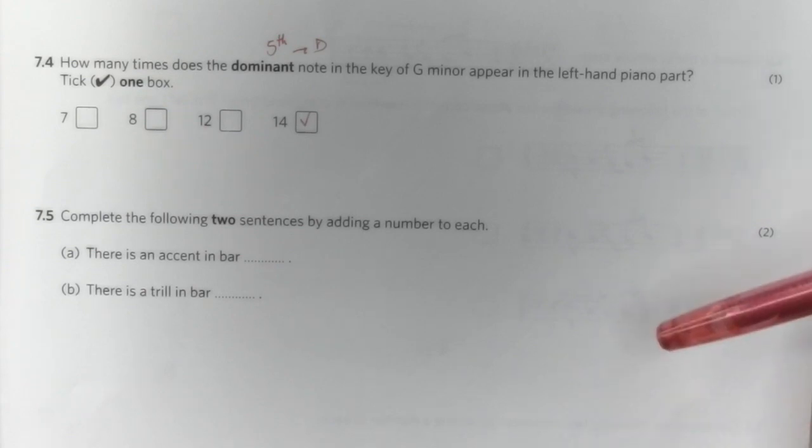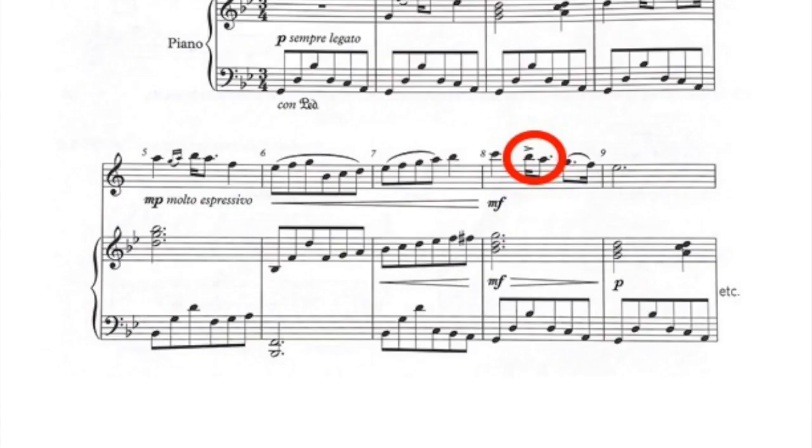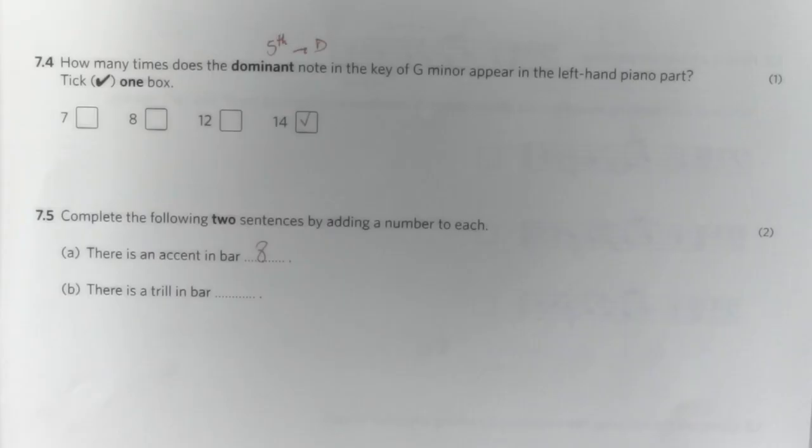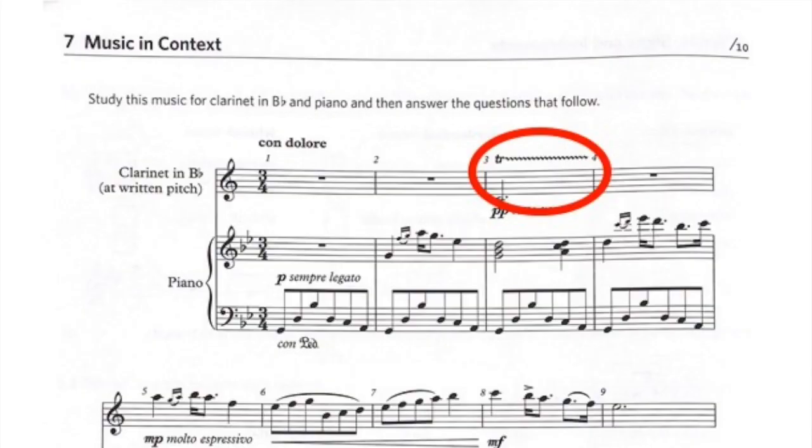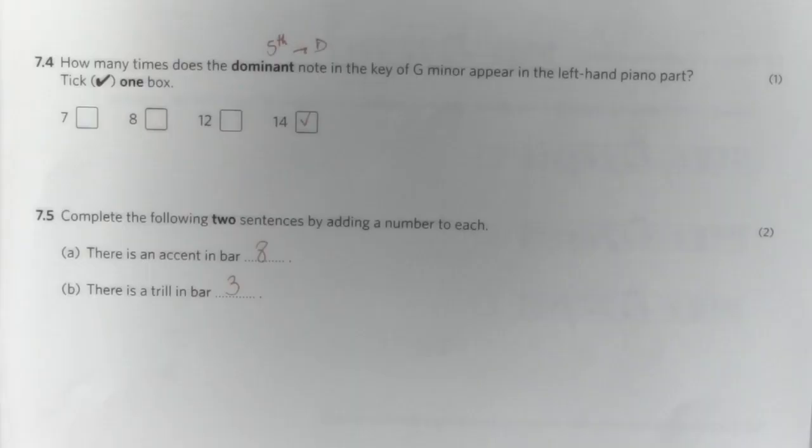Our very last question in this paper. We need to complete the sentences. And we only need a number. There is an accent in bar 8. There is a trill in bar 3. And the C paper is all done for you.